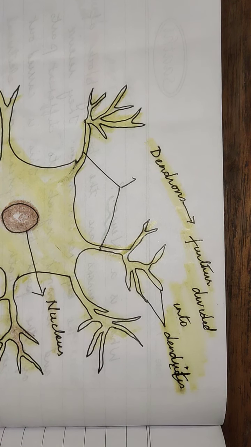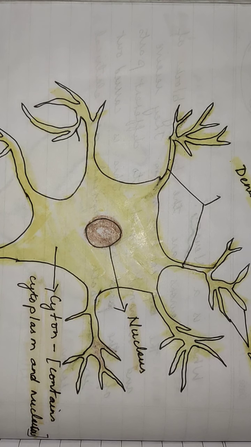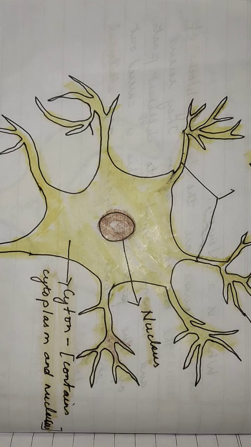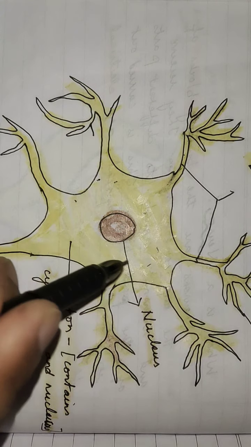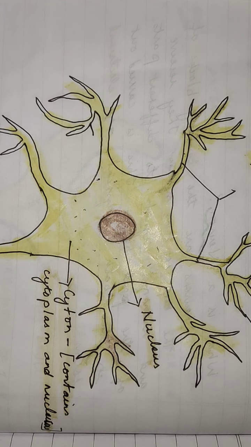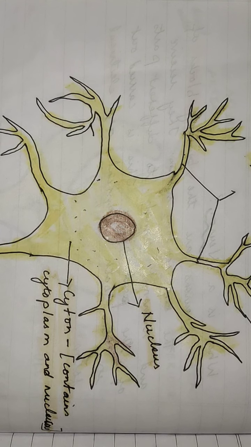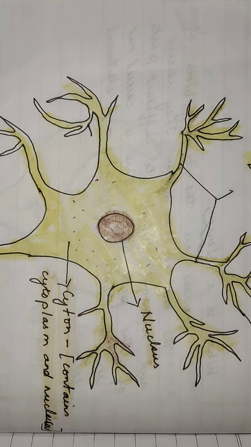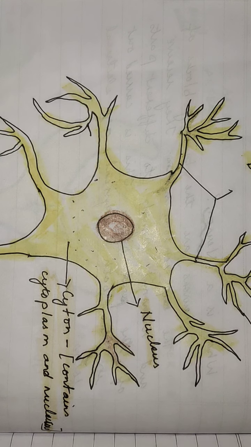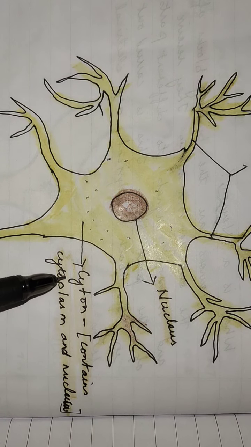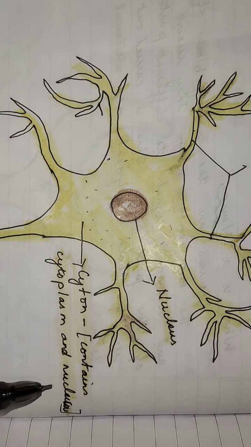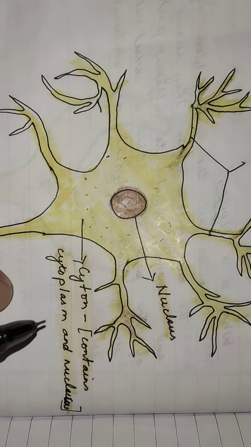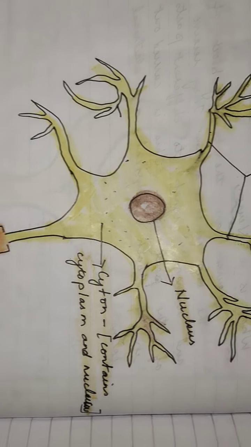Now each neuron has a cell body, the whole thing. The cell body includes the nucleus, Golgi bodies, endoplasmic reticulum, and mitochondria. The nucleus is the control center of the cell. There are various other components, including a very important component known as cytosol. It consists of cytoplasm and nucleus.